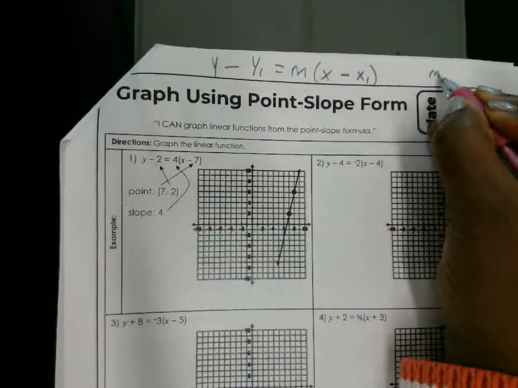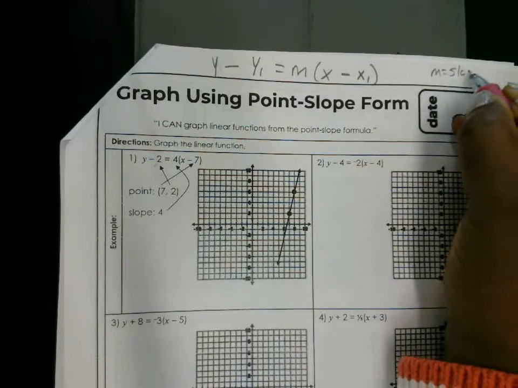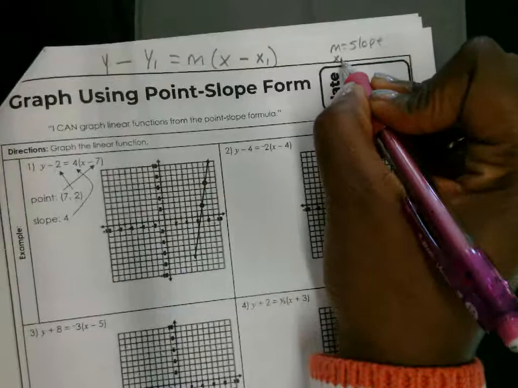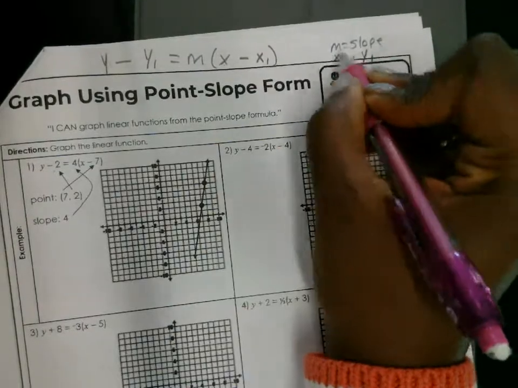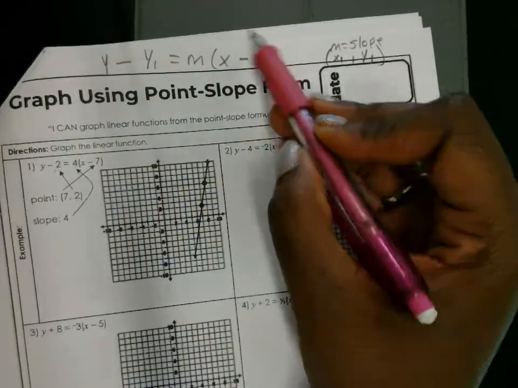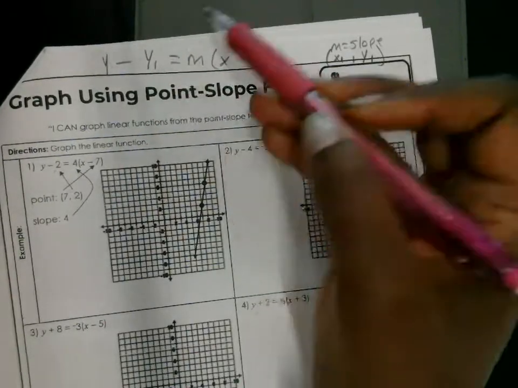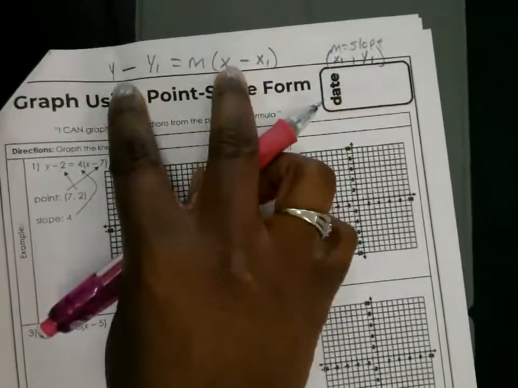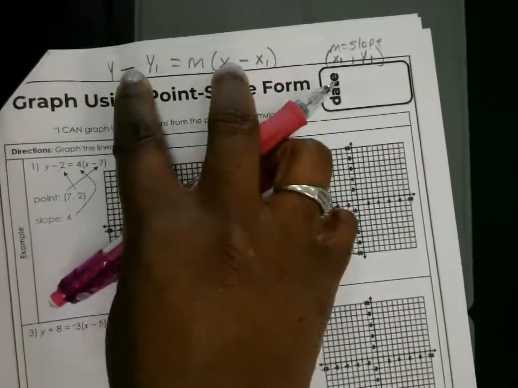Where m, of course, is your slope, and your x1, y1 is your ordered pair. Okay, that's your ordered pair. Minus is a part of the formula. It doesn't make it negative. Minus is actually a part of the formula.